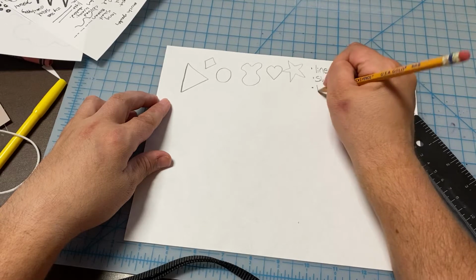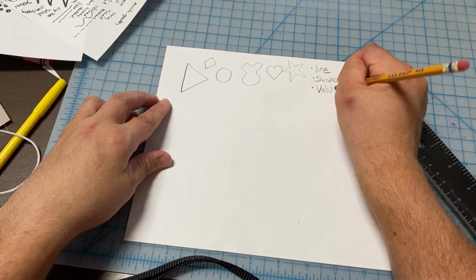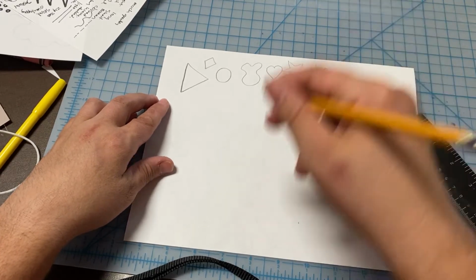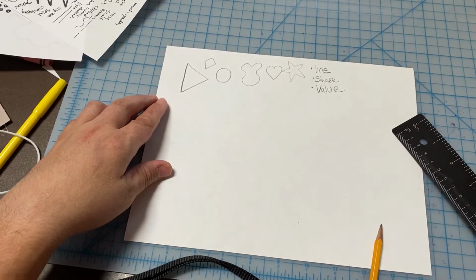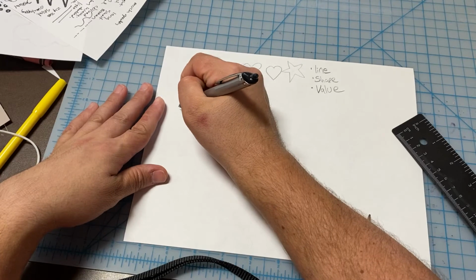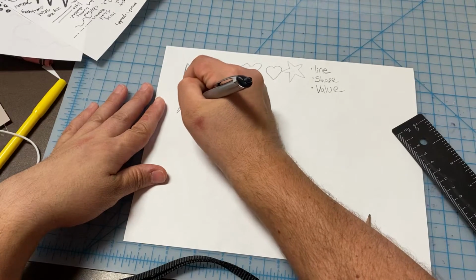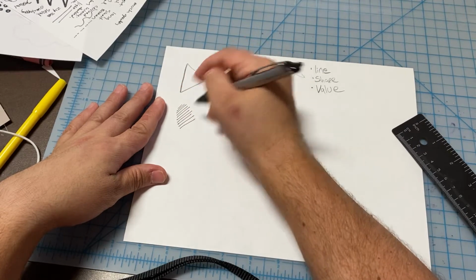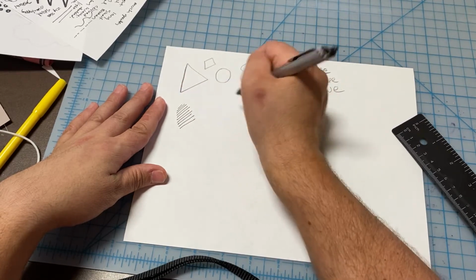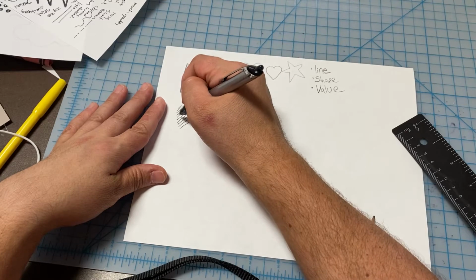The next one that we're going to touch on is called value. So the marks that we talked about last week change the value of something based on how close or far apart they are.